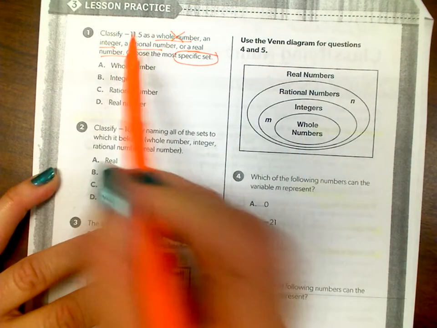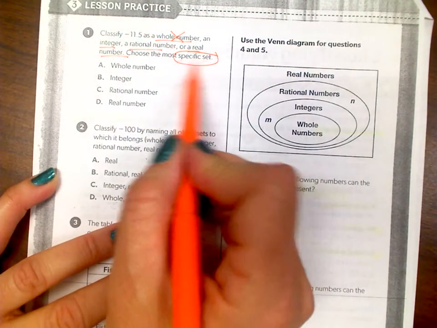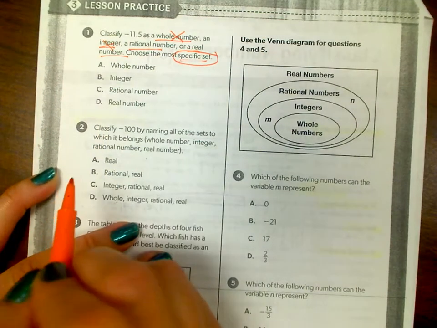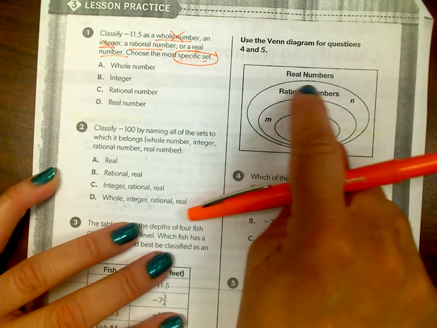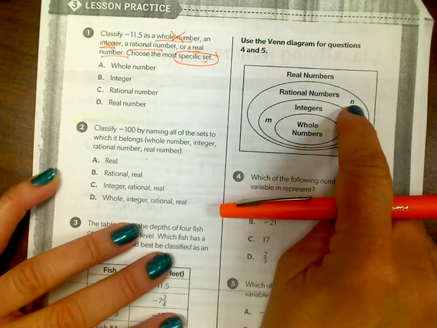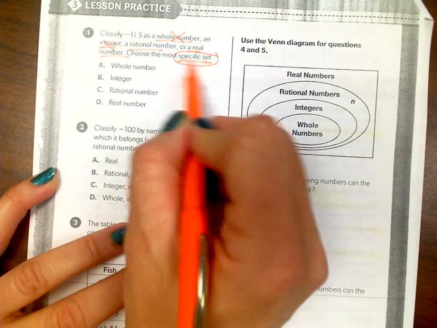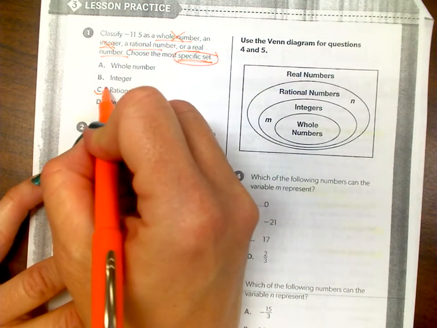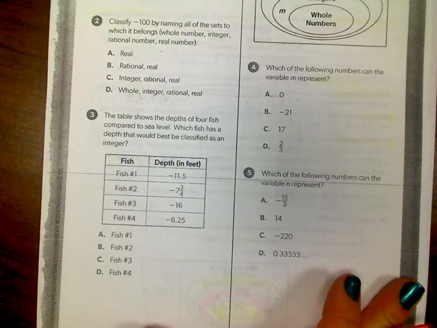Is it an integer? Could it fit inside our integer circle? No, because we're looking for the most specific set. And we're looking for rational numbers over here. Remember, we said these can be decimals and fractions, percents, whatever, in the rational number. So for your most specific set, it's going to be rational numbers. Number 2.